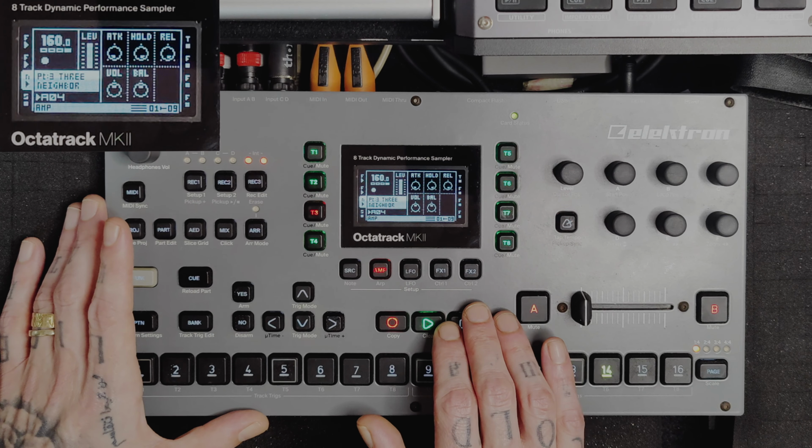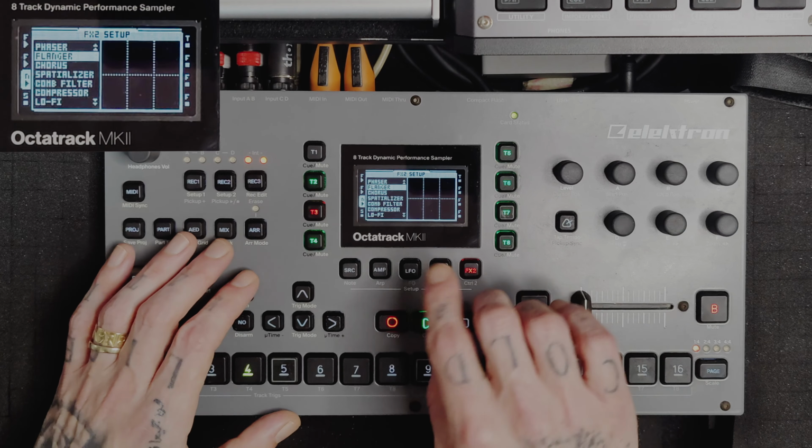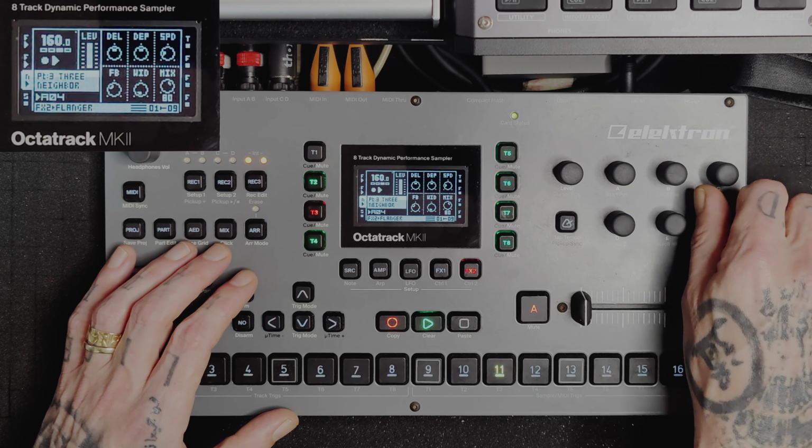Yeah, let's continue to mangle with the effects. Maybe a lo-fi. No, I don't like this one, so maybe let's try with some modulation, flanger.